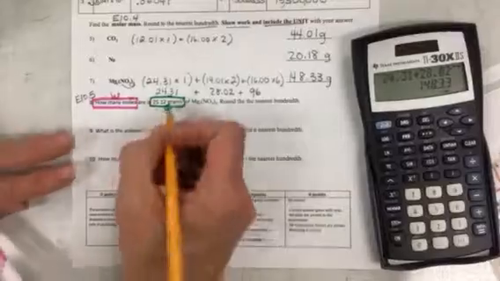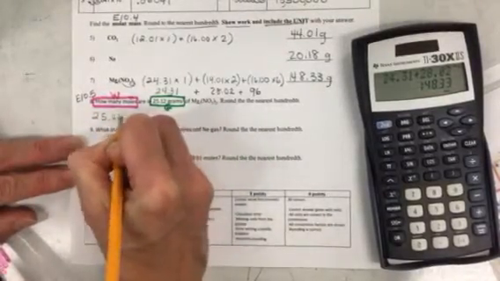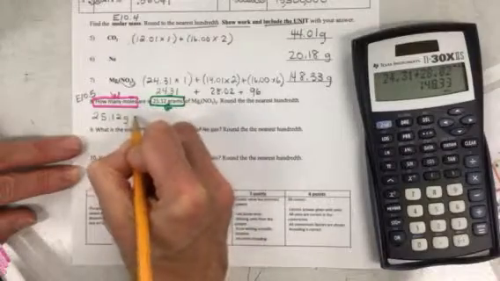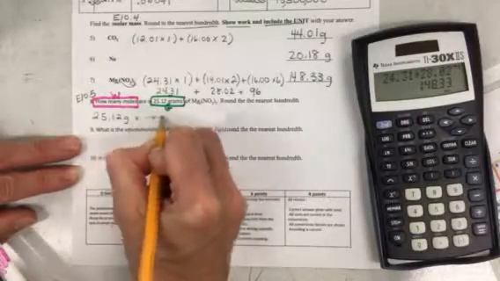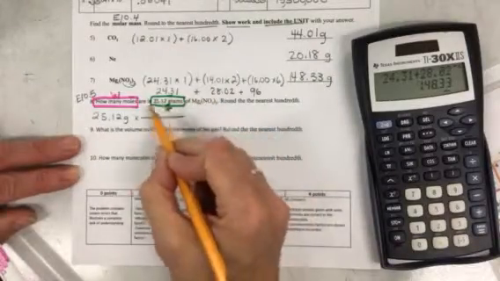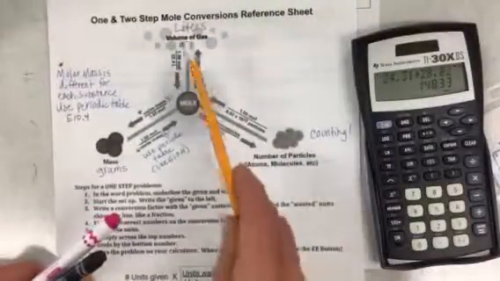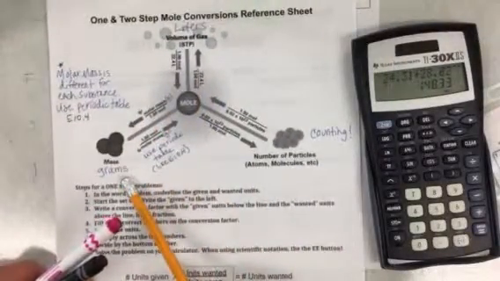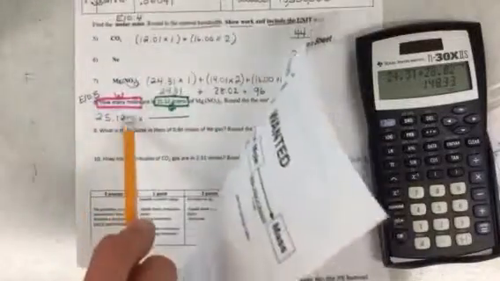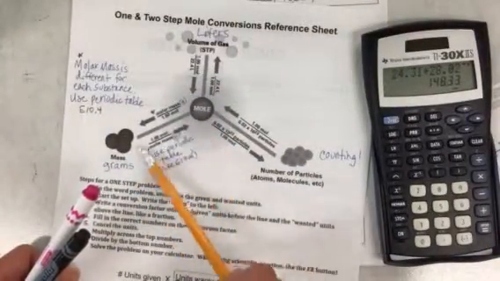All right, so I'm going to start with the given, always, all the way over here to the left, grams times. Now, I need to look at my roadmap. So I'm in grams. So when I look at the map, that means I'm here. And I'm trying to get to moles, so I go up from grams to moles, and it's this.